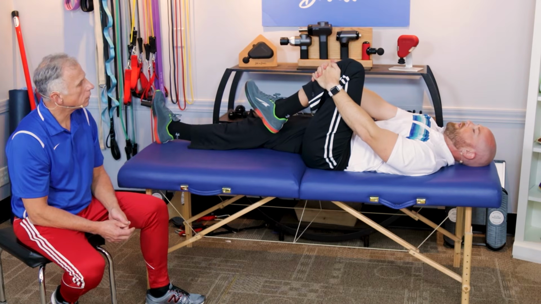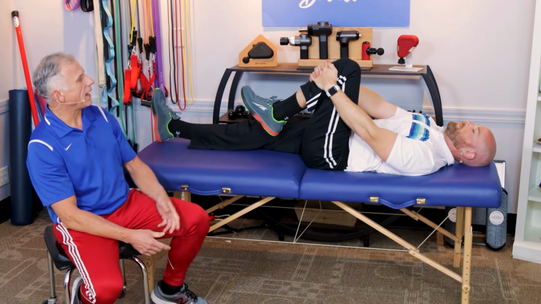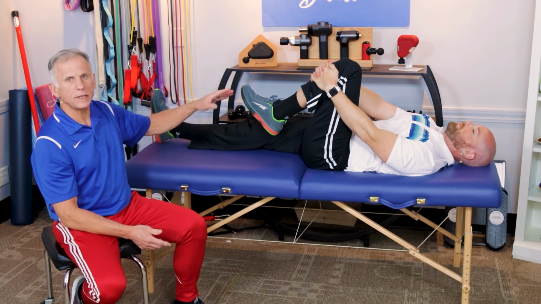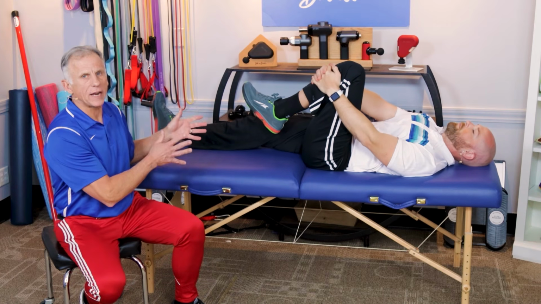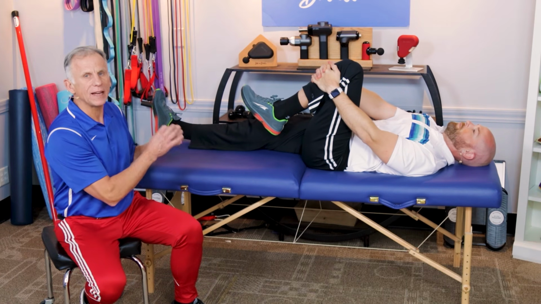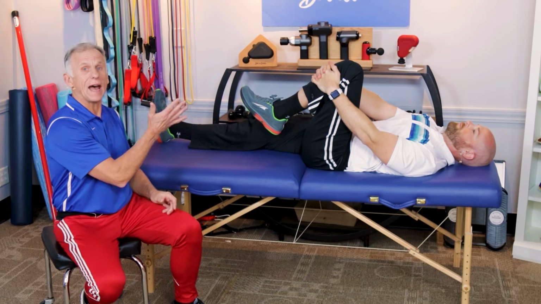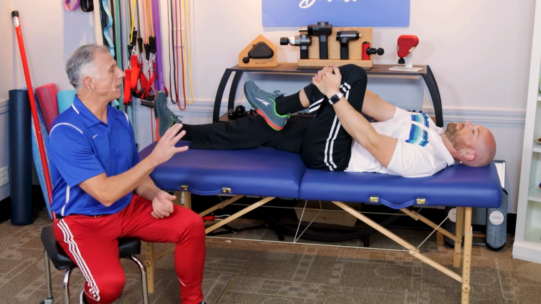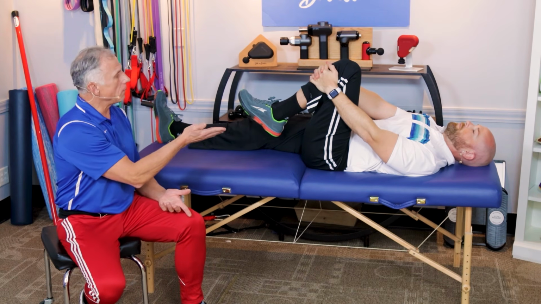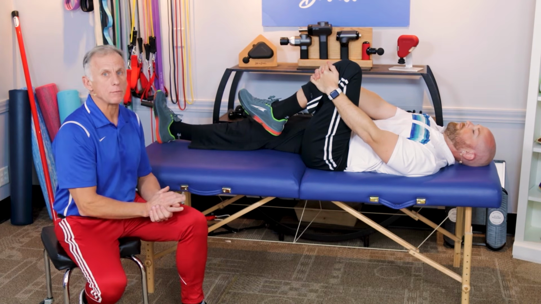How many repetitions should they do of this, Brad? Well, we're going to do 3 to 5. You're going to try both legs, but probably only one side is going to offer relief, and that's the side you're going to work with, not the other side. And this may not be effective, so we're going to go on another option.